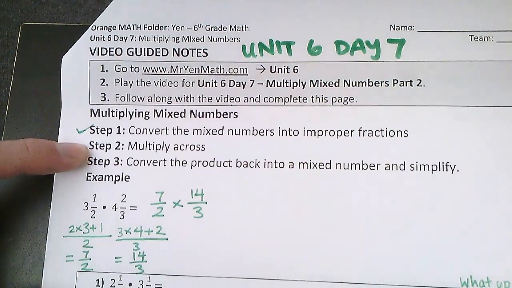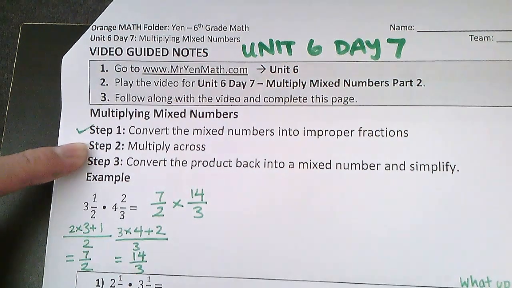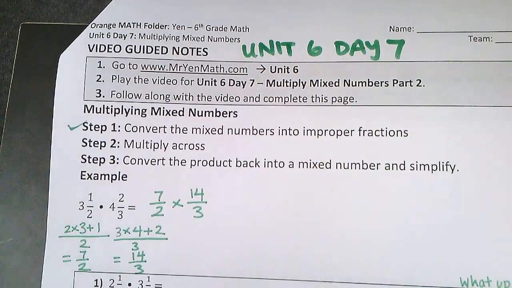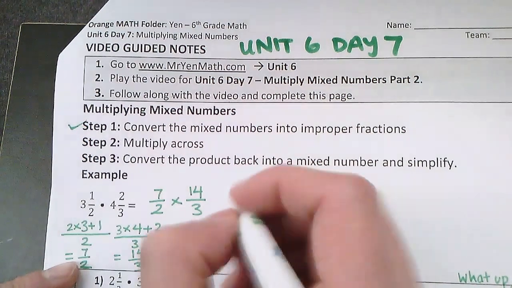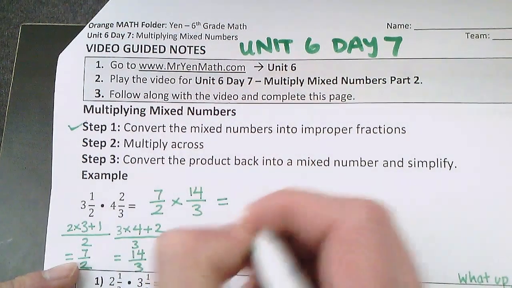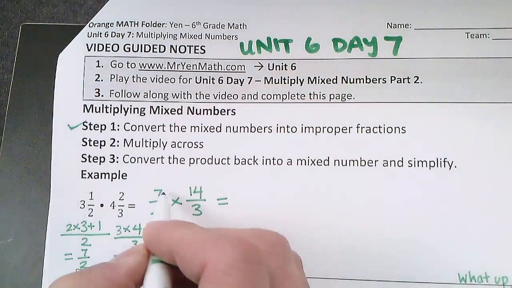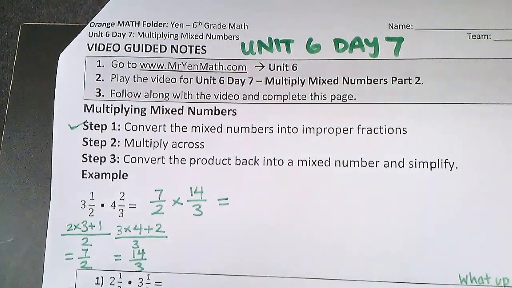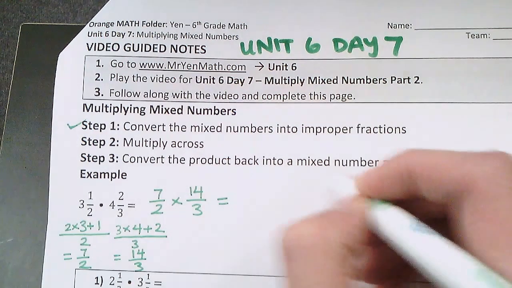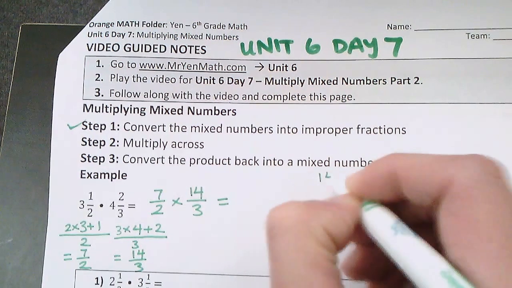Now, step 2, it says multiply across. So anytime we're multiplying fractions, we multiply across. Let's do that right now. So we're going to do 7 times 14. Let's do that on the side here. 14 times 7.